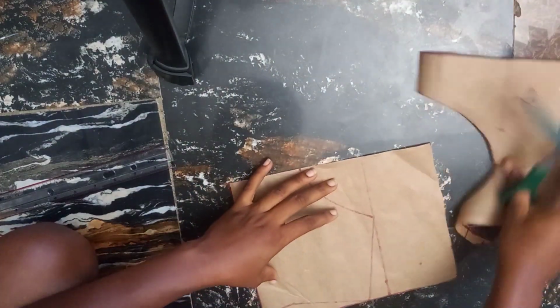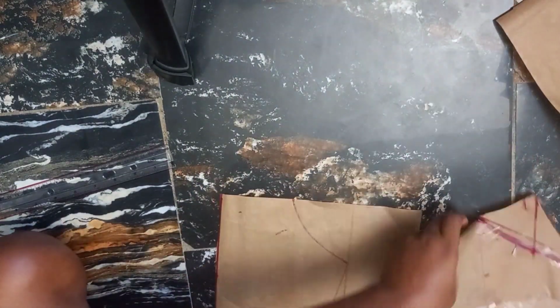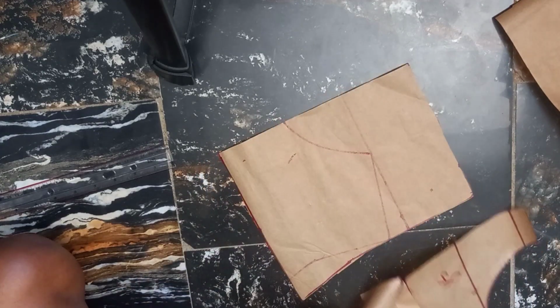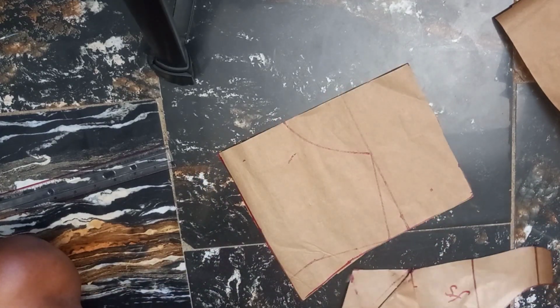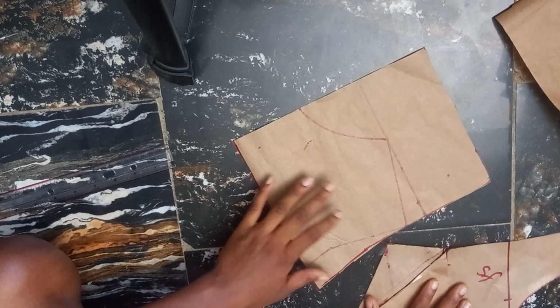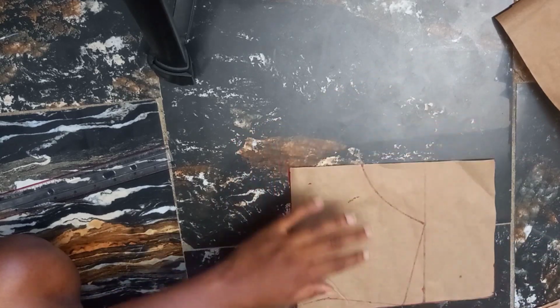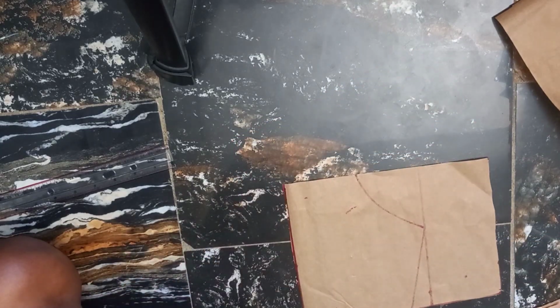So this is my back, and this is my front. This is my front, and this is my back. So the next thing I'm going to do now is I'm going to be marking.